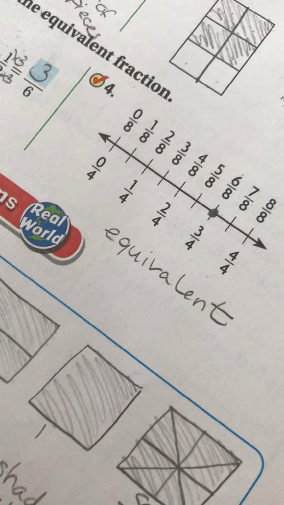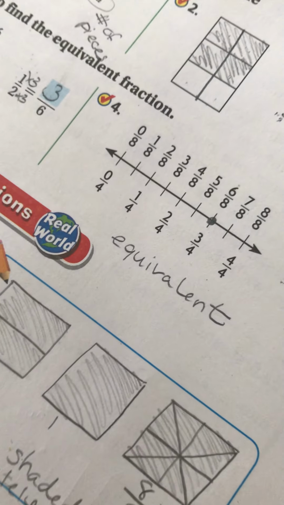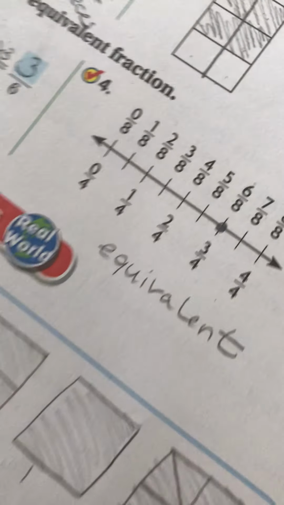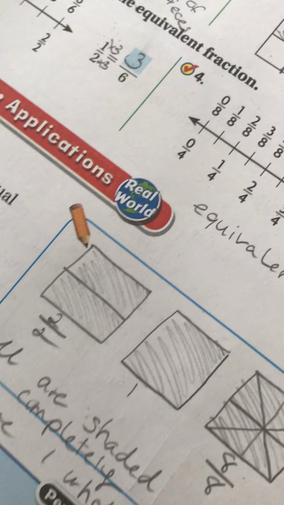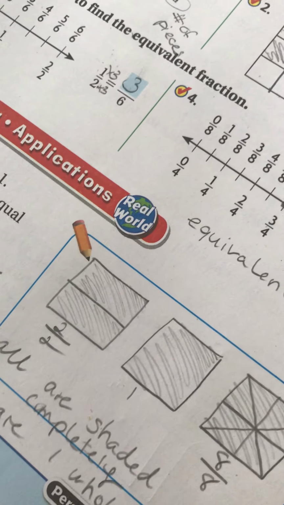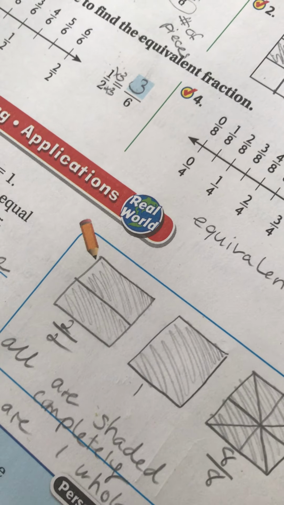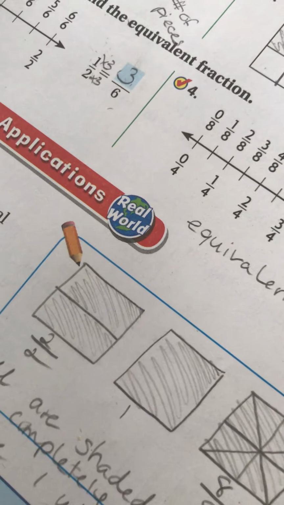You want to be able to spell that word and use that word, right? Because that's our academic language. Feel comfortable using, instead of saying it's equal or it's the same as, you could say 1/2 is equivalent to 3/6. Sound nice and fancy.